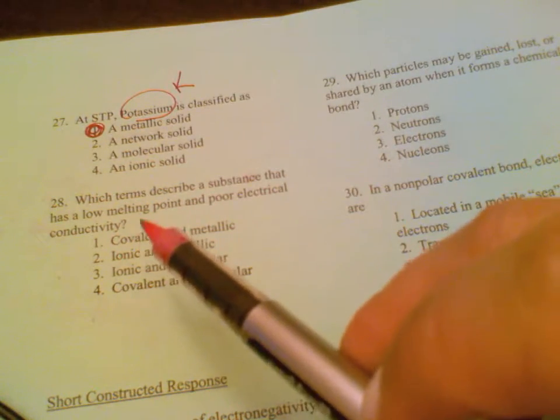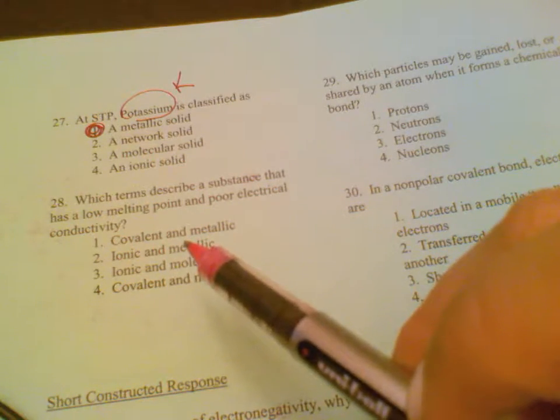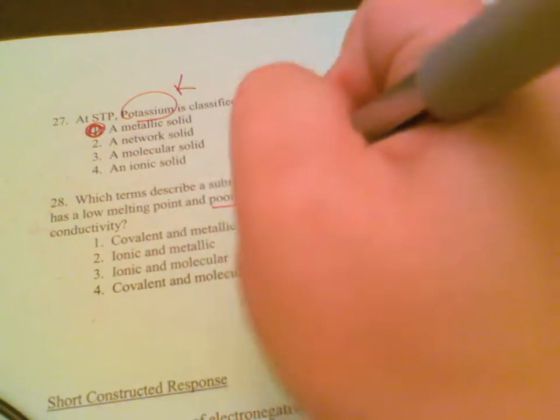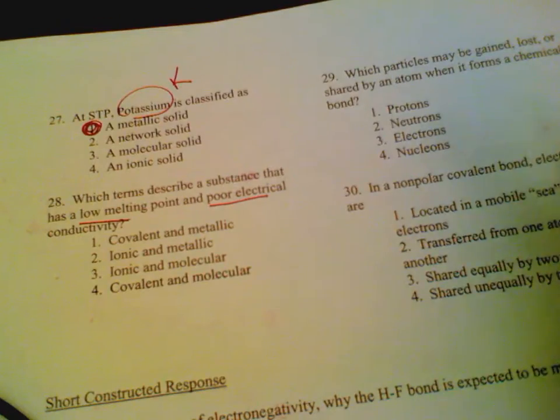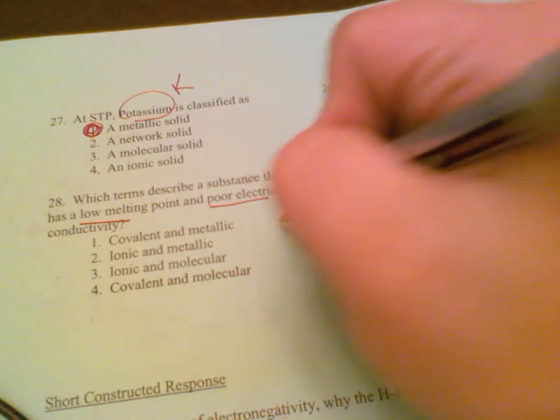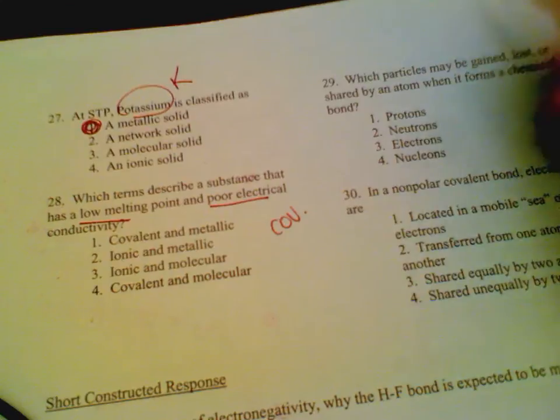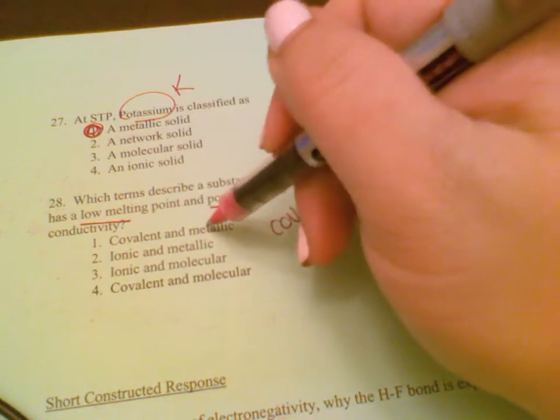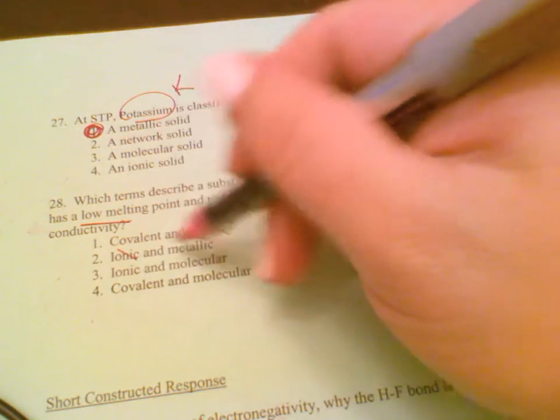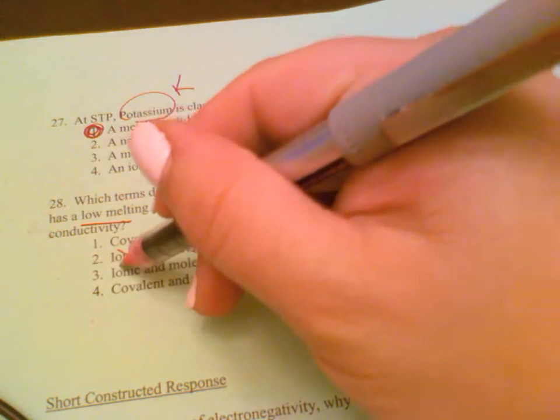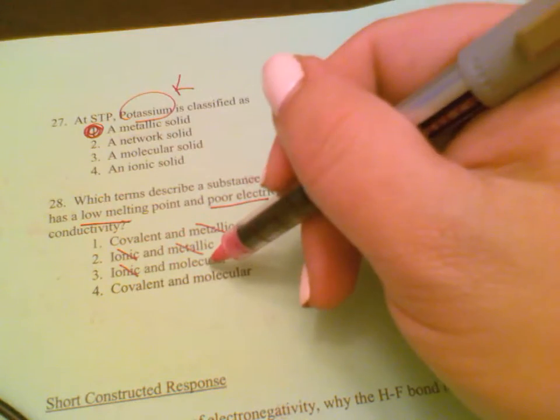28. Which terms describe a substance that has a low melting point and poor electrical conductivity? We've seen a question just like this. Low melting point is always going to be something covalent. So I want something, oh, I like covalent, but I don't like metallic. I don't like ionic or metallic. Ooh, this word molecular. Molecular and covalent mean the same thing. So choice 4.